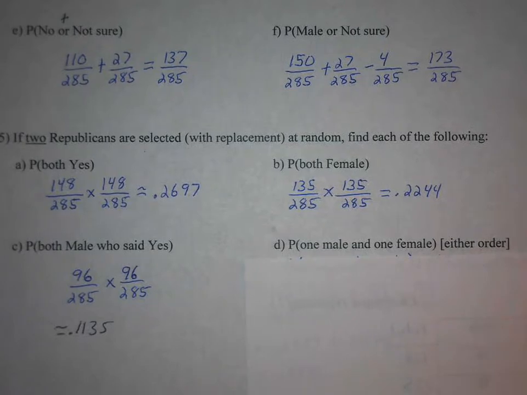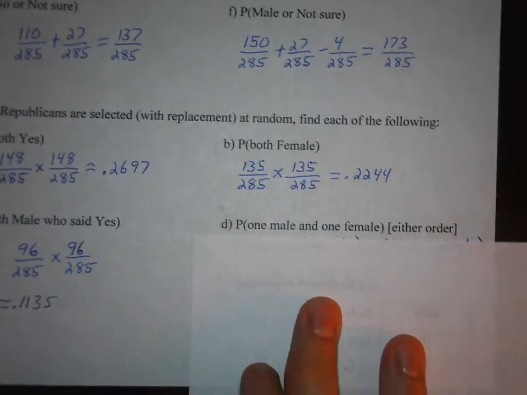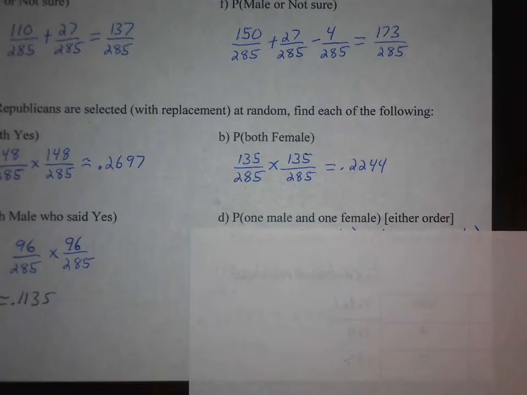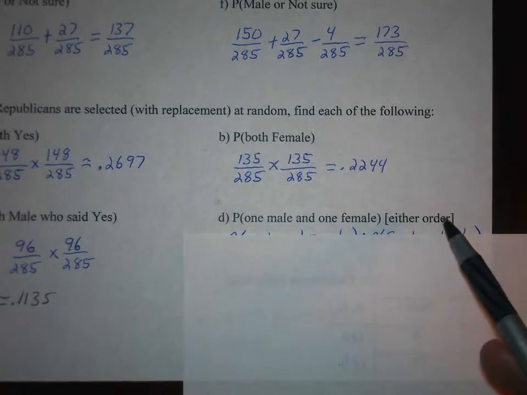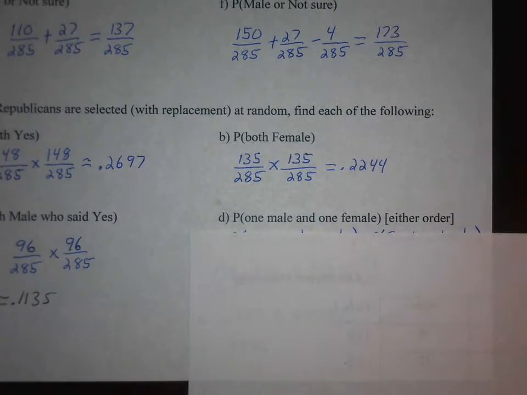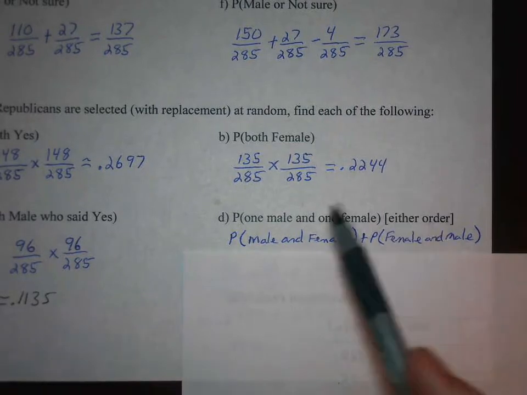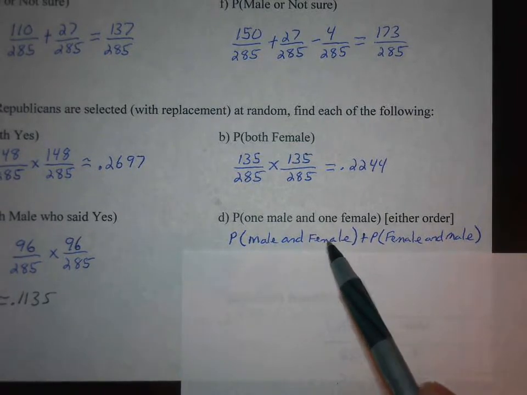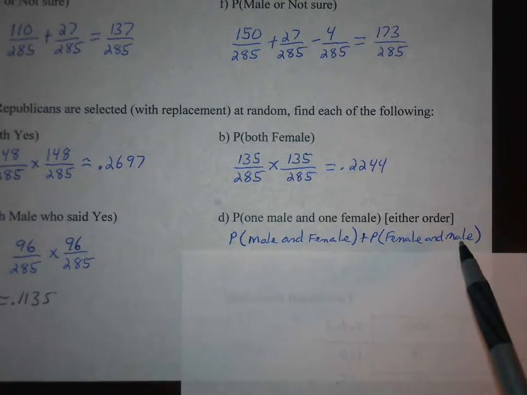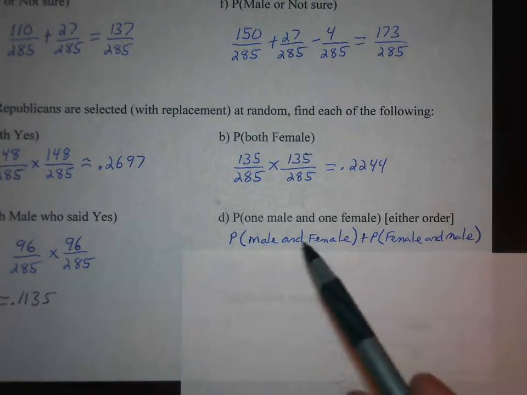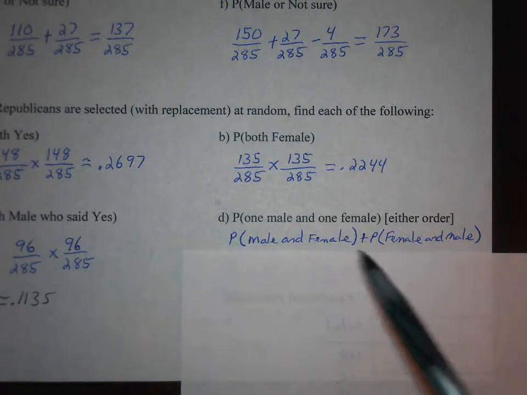Okay, and then the last one. This one's a little trickier. If you choose 2 Republicans, find the probability you get 1 male and 1 female, and it can be in either order. You can get a male then a female, or a female then a male, so you have to find the probability of each and then add them together.